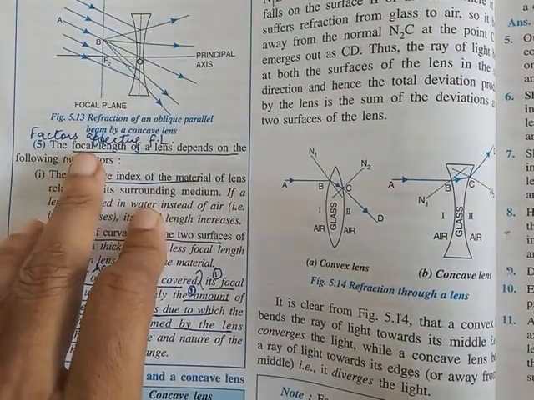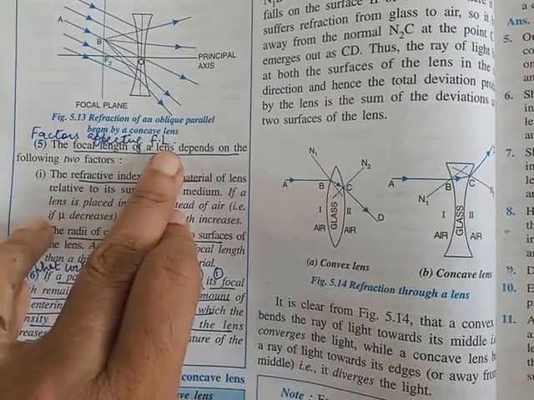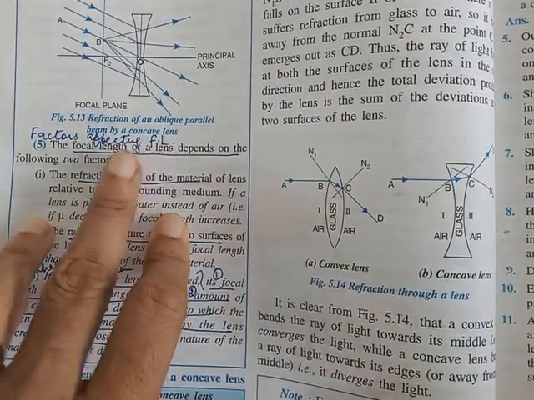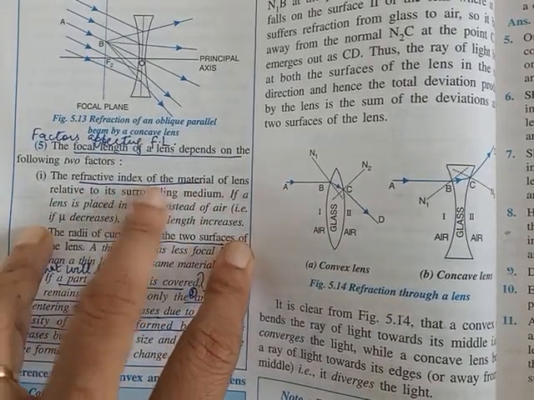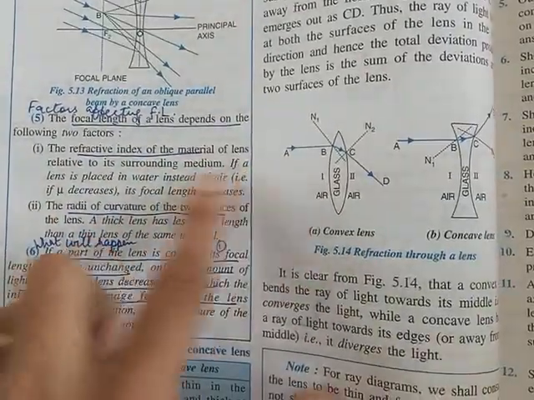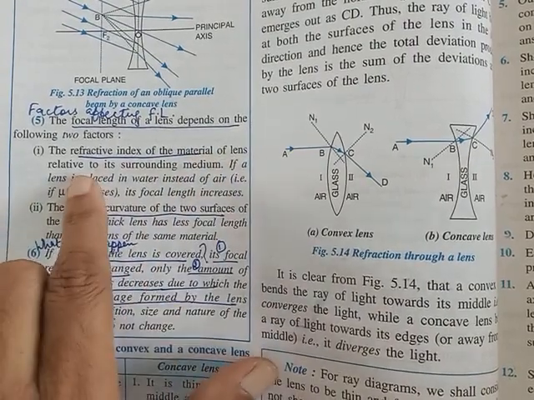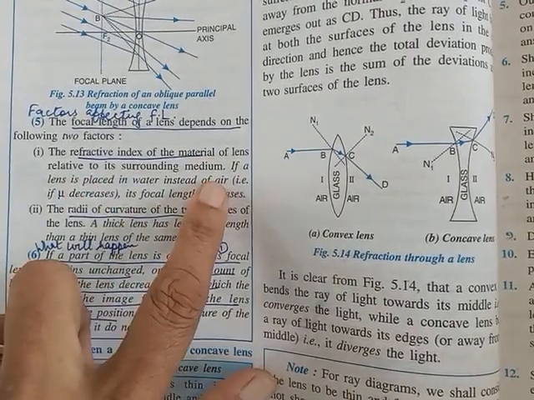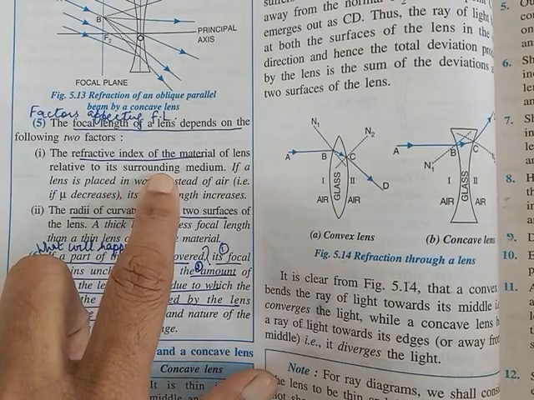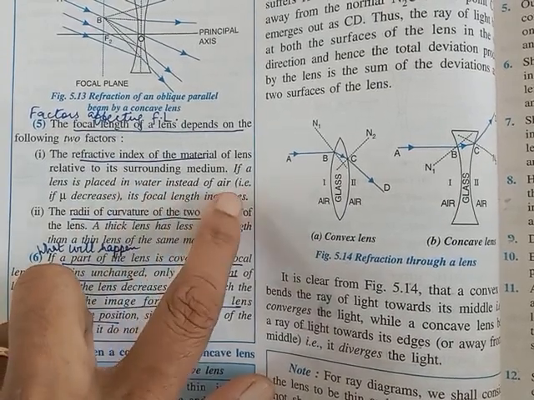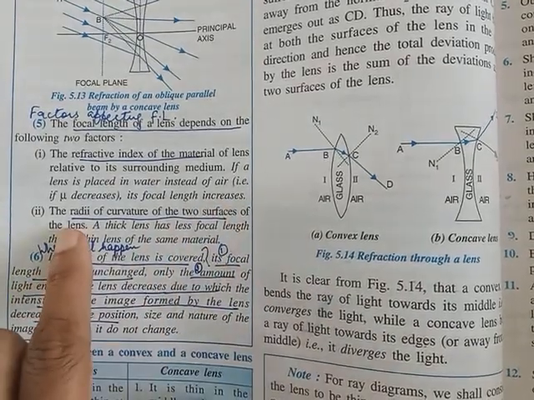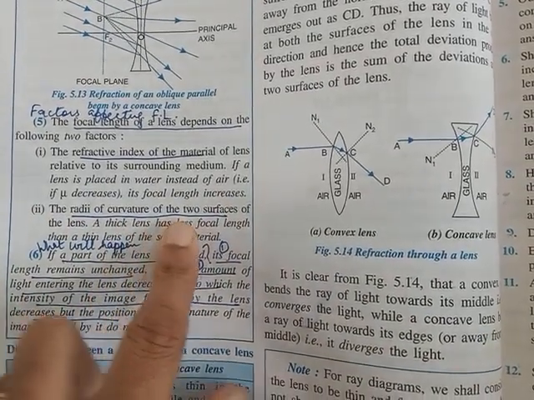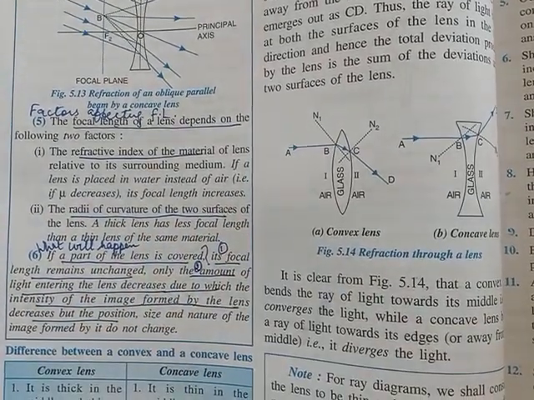Come to the 5th point. Here take down the heading, factors affecting focal length. The focal length of a lens depends on 2 factors: the refractive index of the material of the lens relative to the surrounding medium. If a lens is placed in water instead of air, its focal length is going to increase. Second one, radii of curvature of the 2 surfaces.